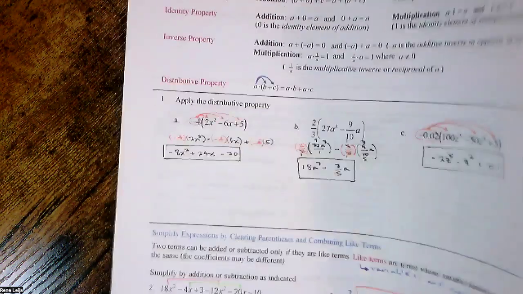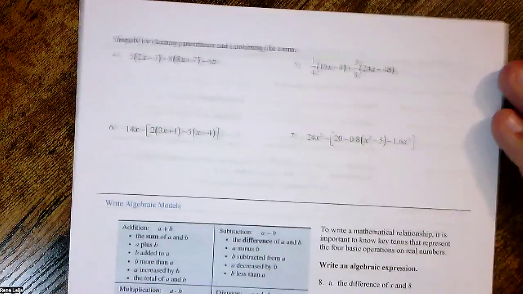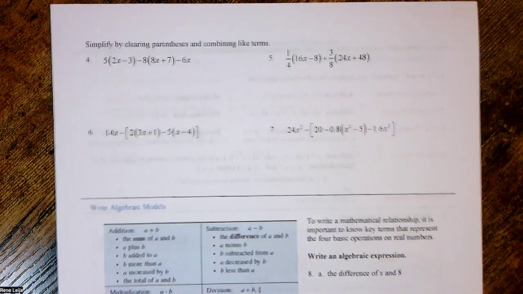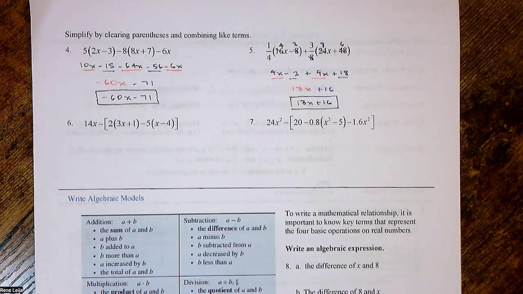Okay. Now, I want you to work on 4 and 5 by yourself. So I'm going to pause the video and I want you to do 4 and 5, and then we're going to do 6 and 7 together. So I'm going to pause the video in 3, 2, 1. Okay. This is what you should have gotten for numbers 4 and 5.